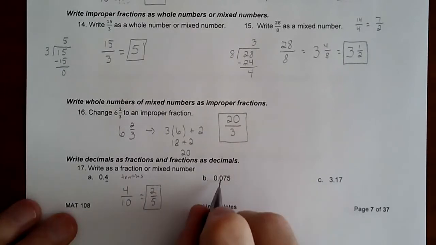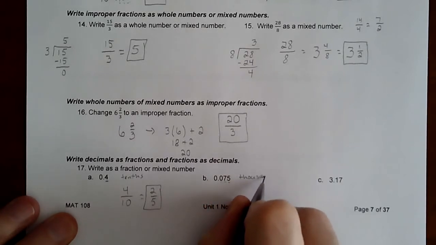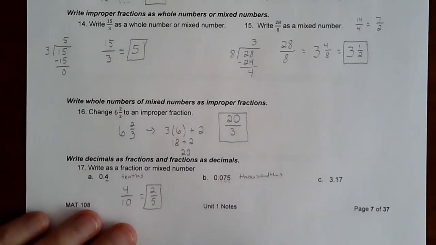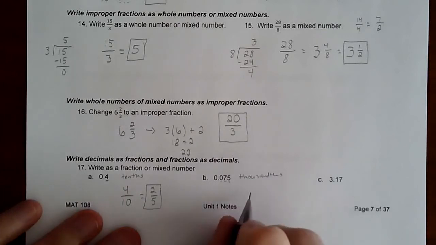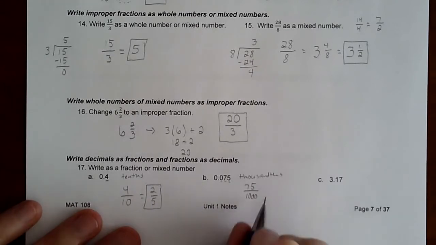All right. Now this one, this is tenths, hundredths, thousandths. Okay, so since your last digit is in the thousandths, we are going to have 75 over 1,000. Okay, and then we're asked to simplify. But let me walk through how we can do this, and then I'll show you the calculator can help our cause quite a bit. Let's just jump into the calculator.